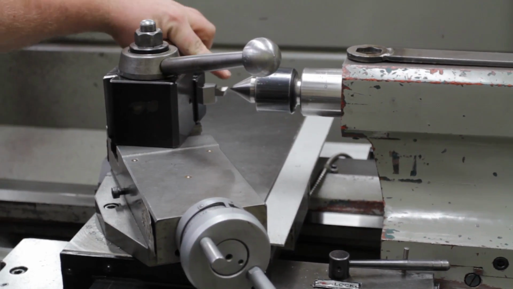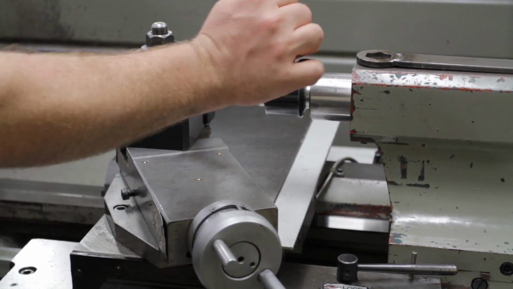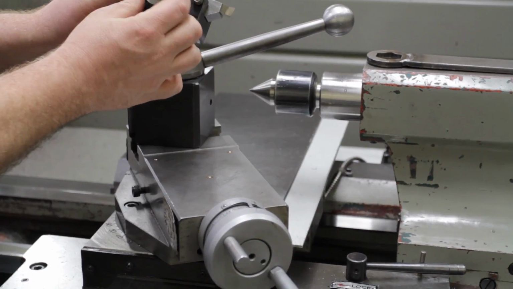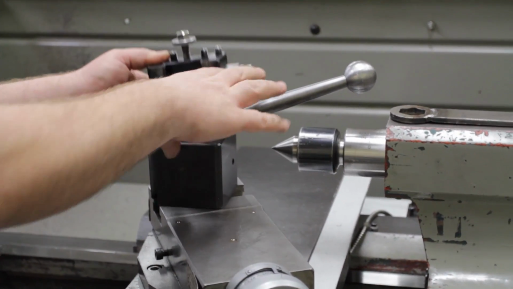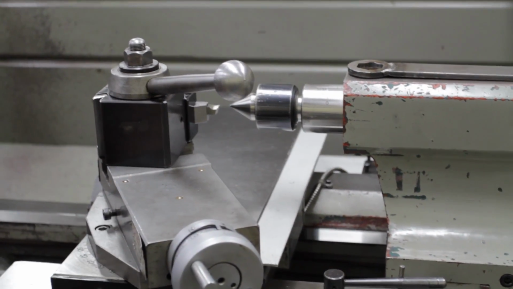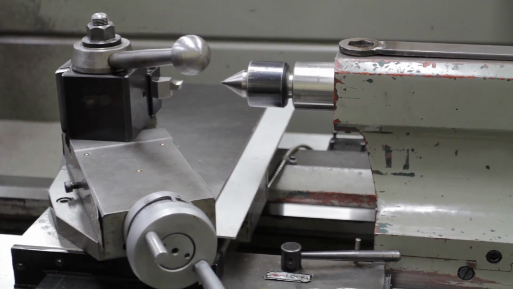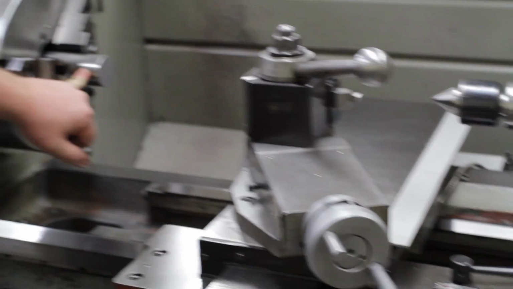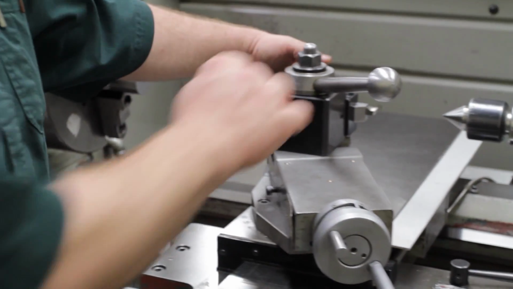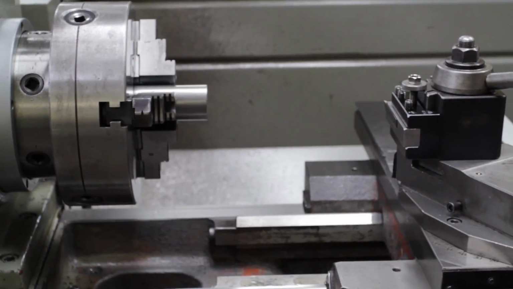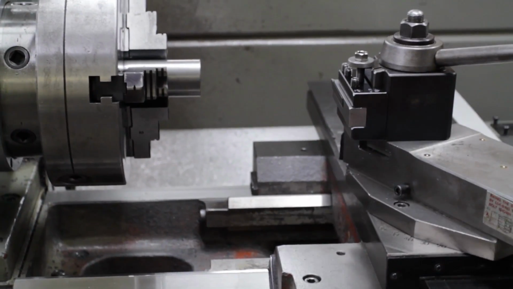And it looks to me like the tool bit's a little bit too high. So I'm going to unclamp the tool holder and then turn these nuts. So that's one way of centering your tool. The other way is to center your tool on the workpiece. So we'll put the tool back in the original position. We'll bring it over to the workpiece.